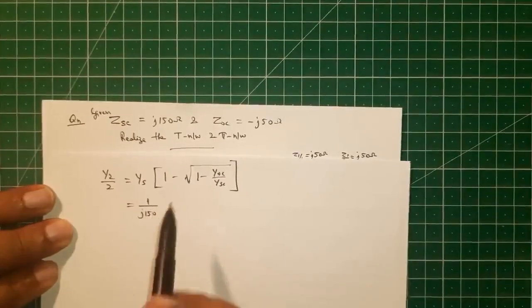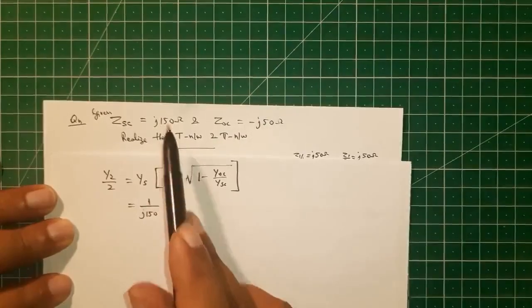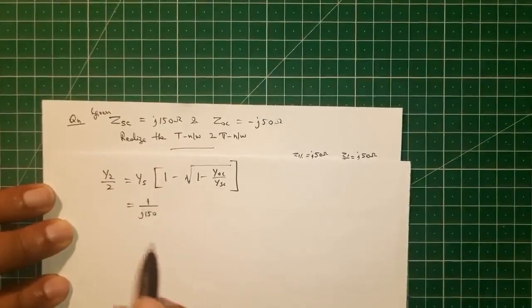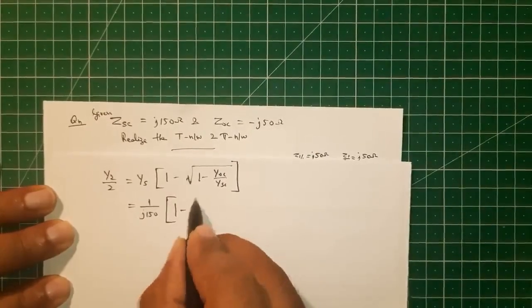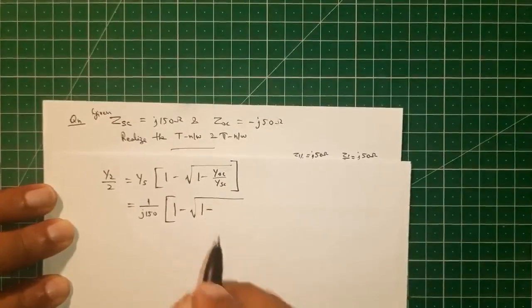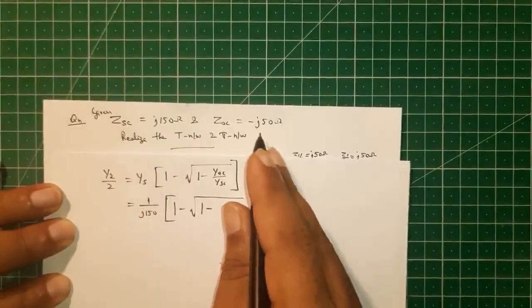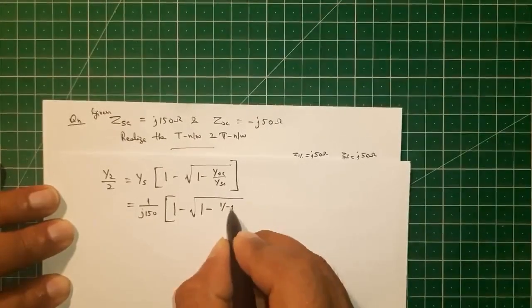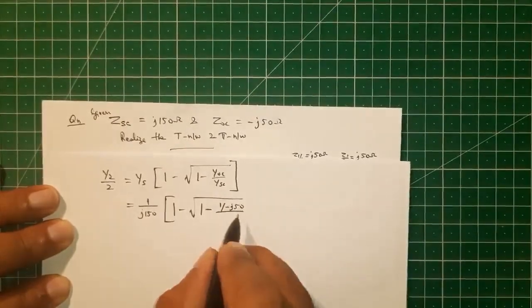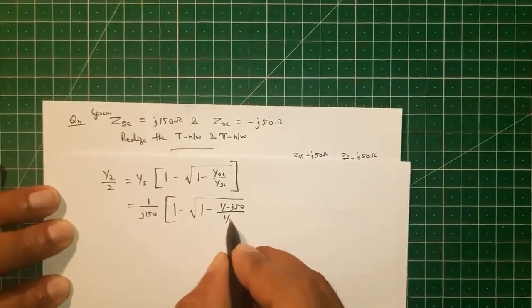How is this? Because ZSC is j150 ohm, so YSC is the inverse of this. So it is 1 by j150 into 1 minus root of 1 minus YOC. ZOC is minus j50, so YOC is 1 by minus j50, divided by YSC, which is again 1 by j150.